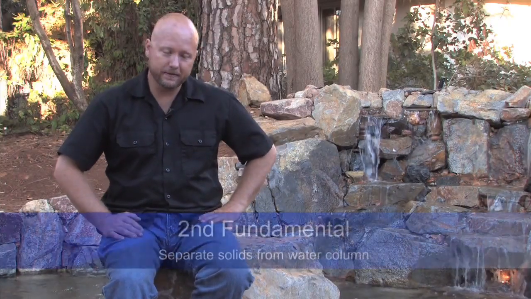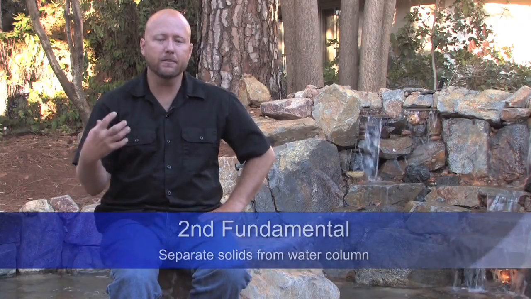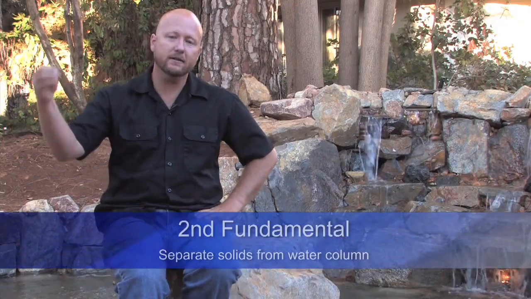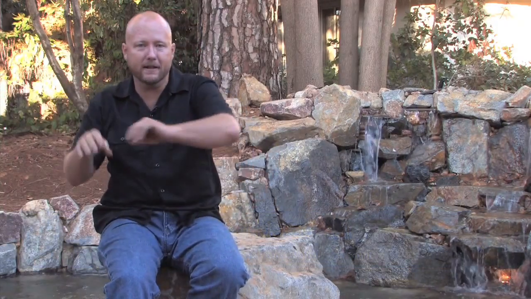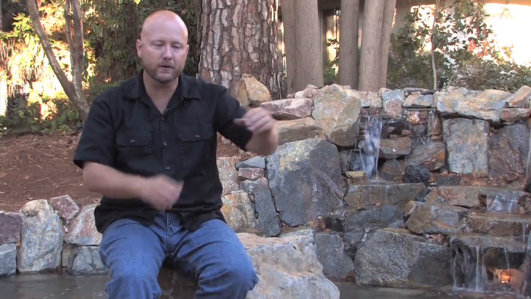The second fundamental would be separating solids. And separating solids is important because, for example, let's say you take some fish poop out of the pond, and it'd be nice if you could just set it over here and then send clean water to the filter. Instead of, say, sucking it through a bottom drain, direct suction into a pump, the poop gets ground all up and then sent up to the filter, and it kind of starts to clog the filter. So if we separate those solids, it helps the efficiency of the biological filter tremendously, and it reduces your maintenance. So separating solids is that second fundamental that's important.